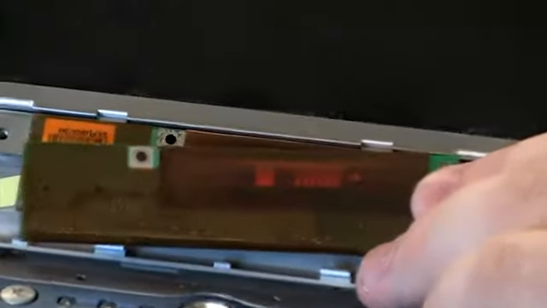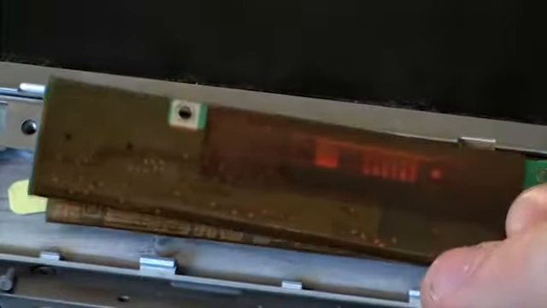The backlight itself could be bad, or just the inverter, which converts power to the backlight. The inverter is the easier of the two possible causes to fix. Order a new inverter and replace it. If the screen is still black, the backlight may have failed.